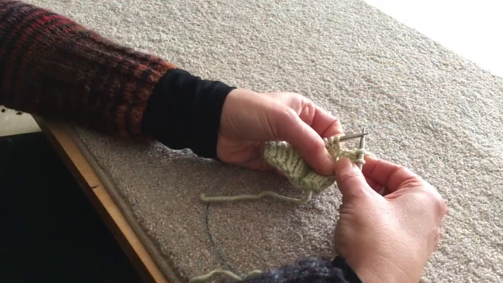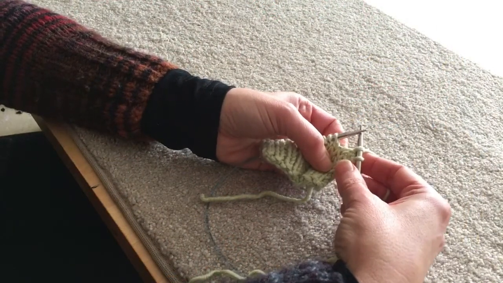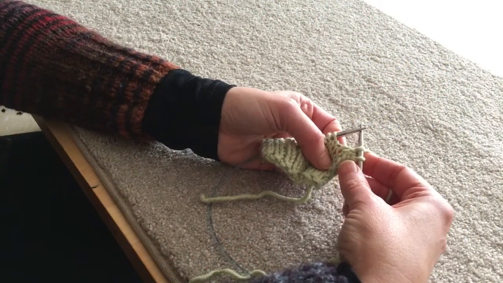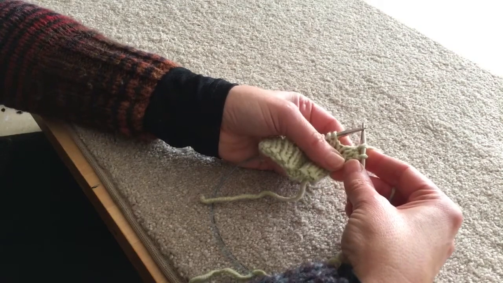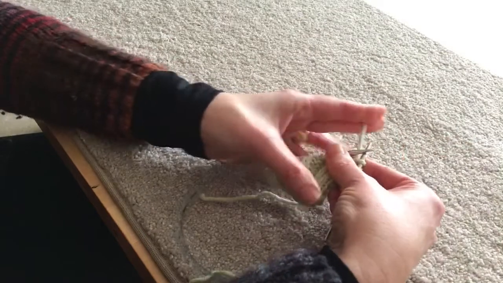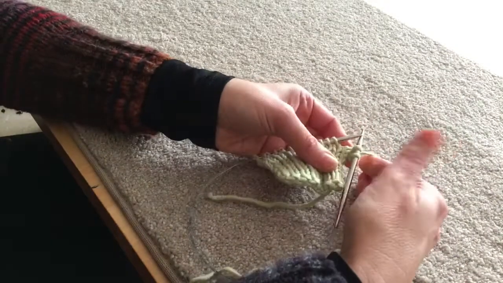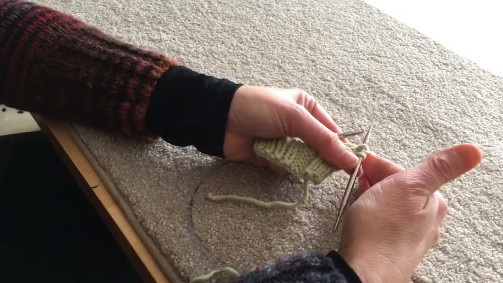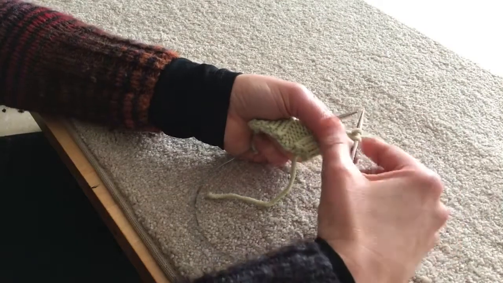As a knitting teacher, I get a little bit frustrated by the name yarn over because it doesn't really describe what you're doing. And what you do depends on whether you're a yarn right hand or a yarn left hand knitter. And it depends on whether you're between knit stitches and purl stitches. So let's quickly review what a yarn over actually is.